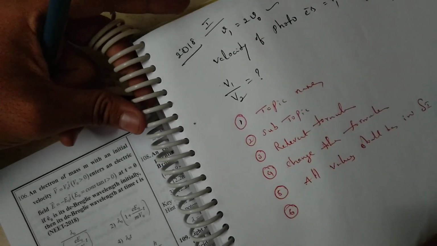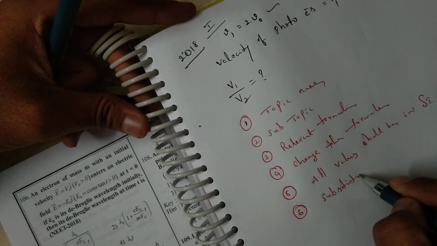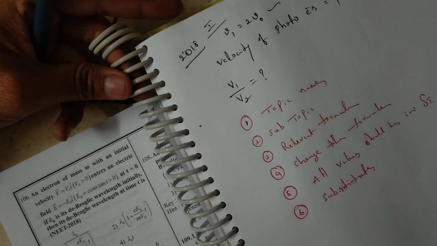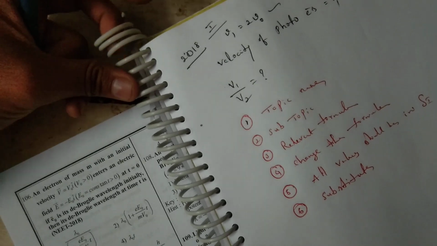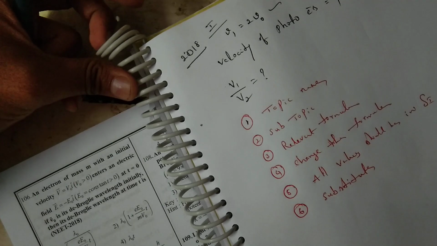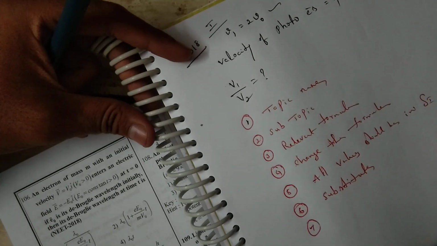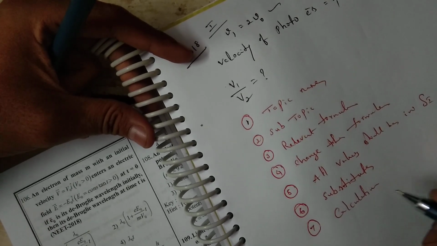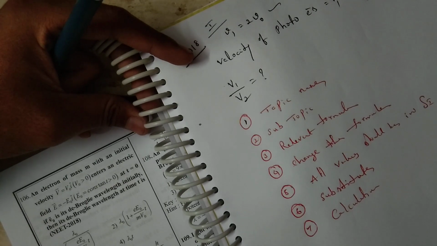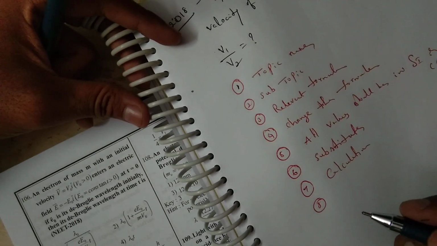Then afterwards, we need to substitute the values in the formula. So be careful if powers are present, and those powers you need to calculate very consciously, right? And then afterwards, calculation. This calculation you will get by practice. And the next one is the answer.